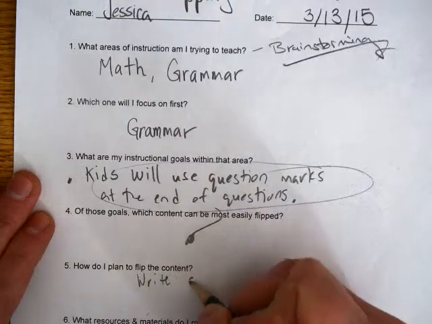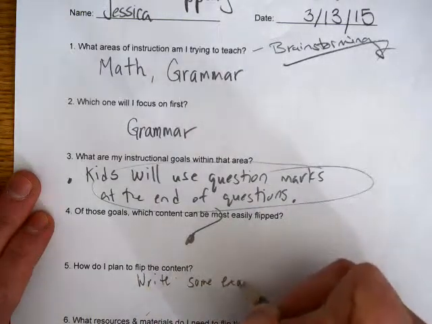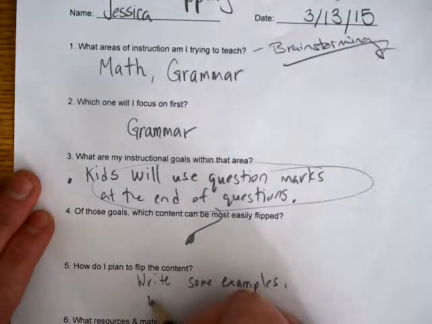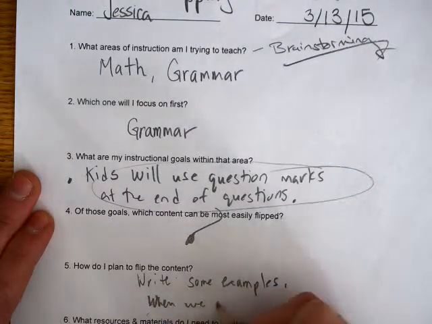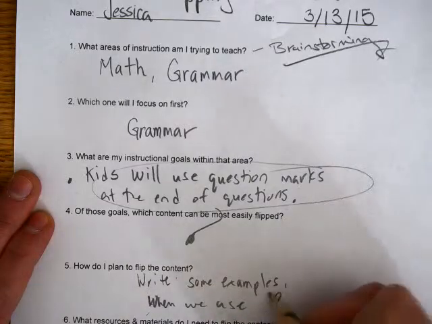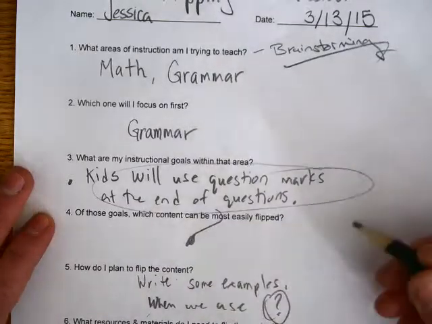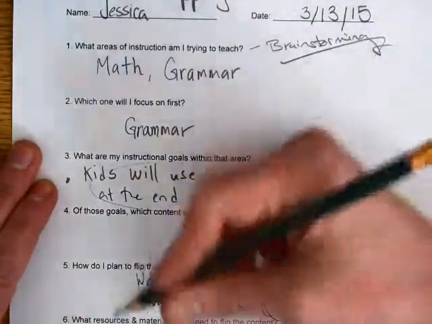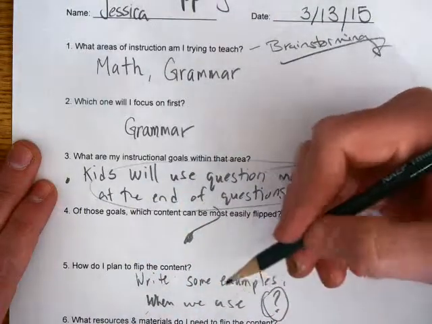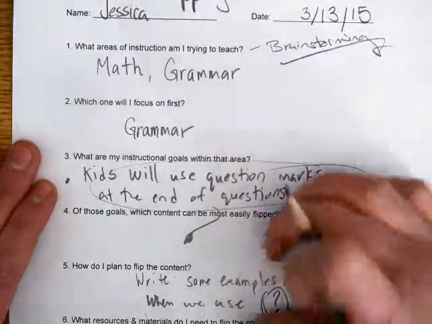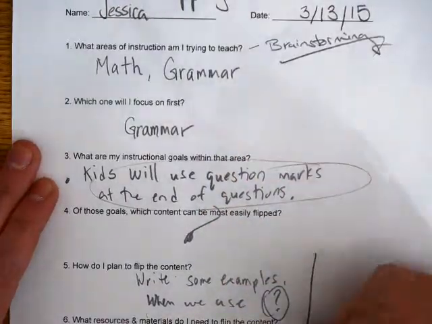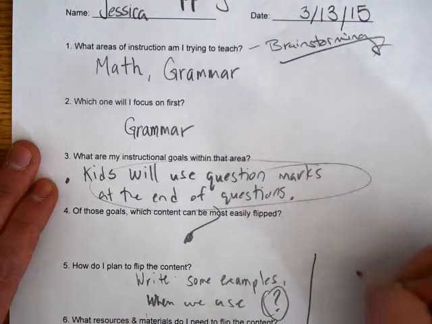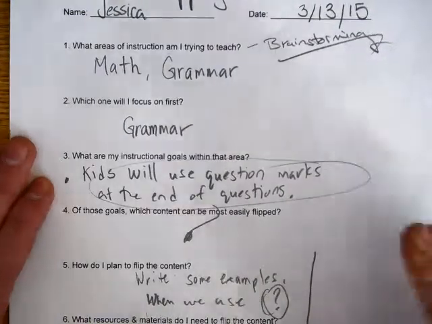For me, I'm just going to write some examples, and I'm going to talk about when we use the question marks here, and I'm going to make some notes, and that would be just one video that I would do. That would be a nugget, talking about when we use them, writing some examples. Another nugget might be giving two sentences and saying which one has a question mark.